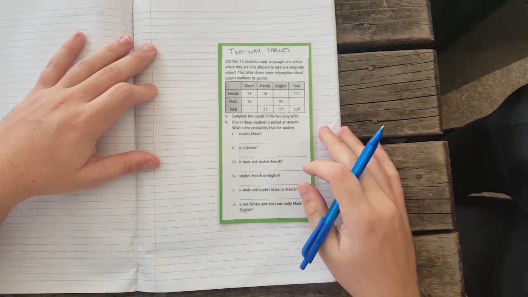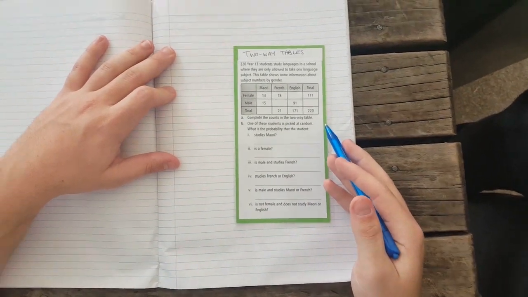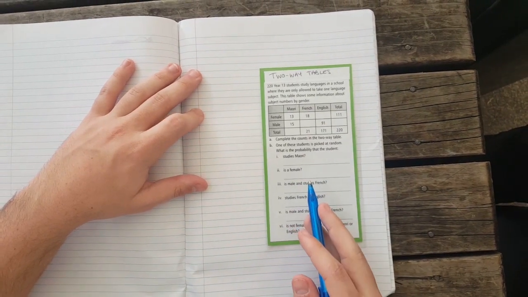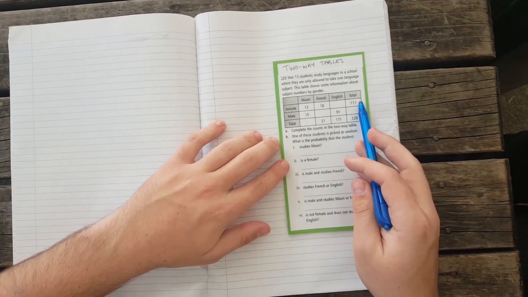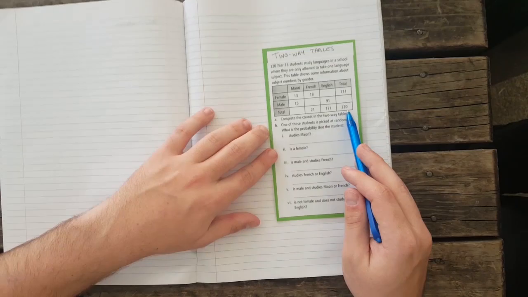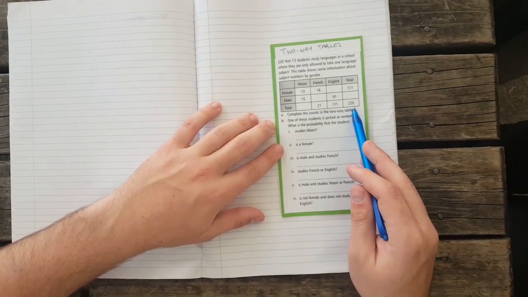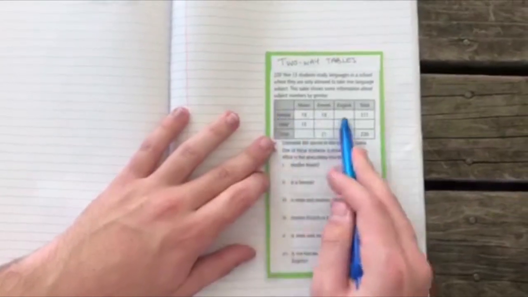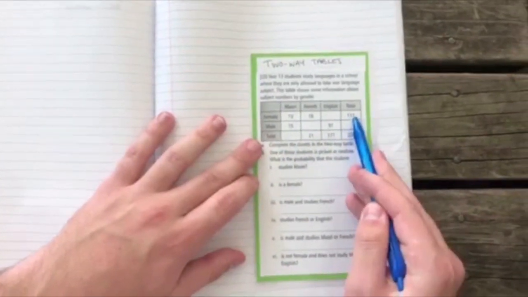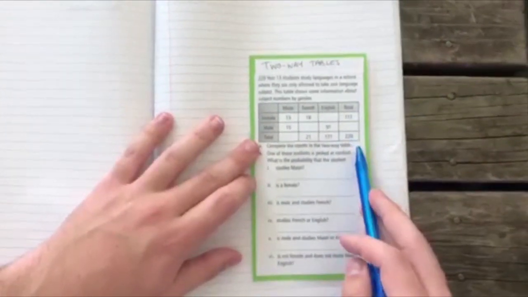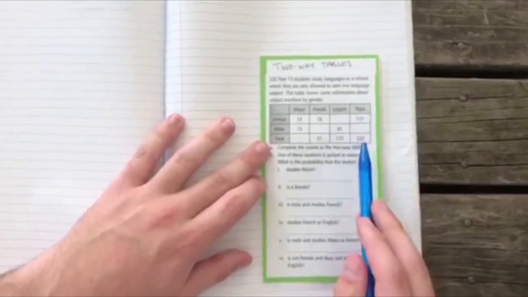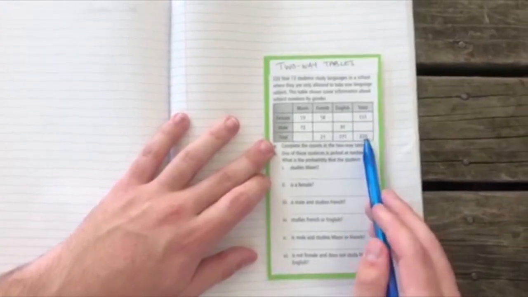On to the second question. One of the students is picked at random. What is the probability the student is a female? So, we get the total of females divided by the total of males. Simple. Wrong. I was wrong. I said that wrong. So we're going to go to female and use the total, which is 111, over, or divided by, the total of students, which is 220.